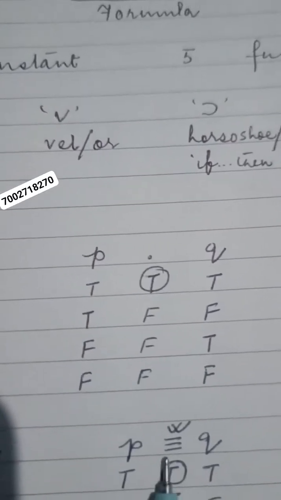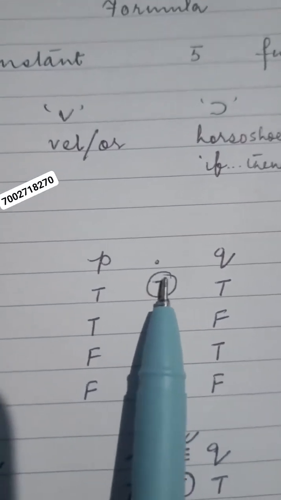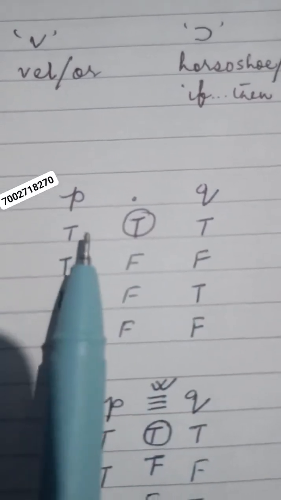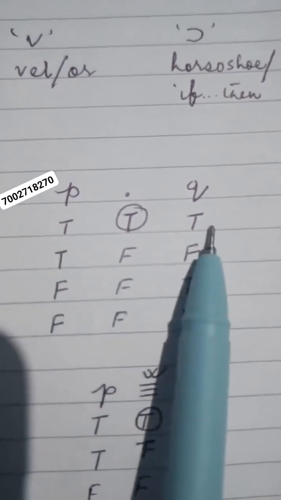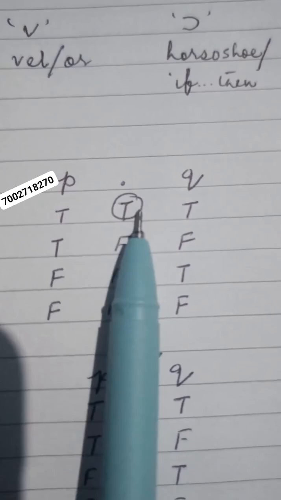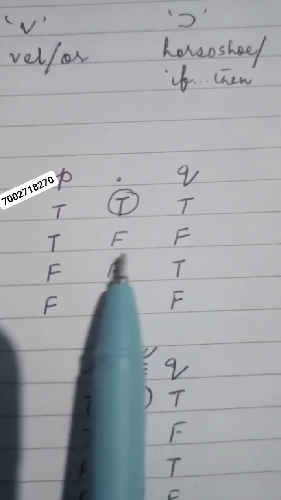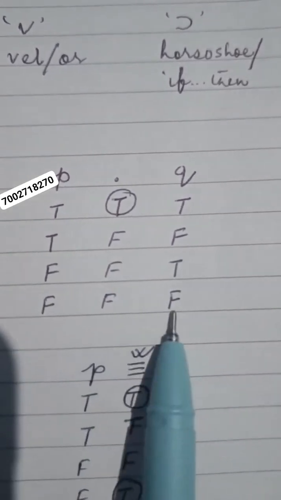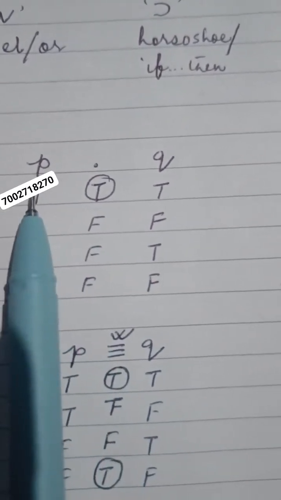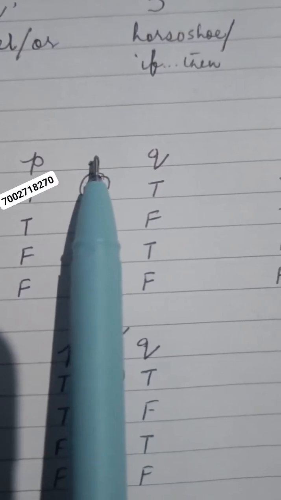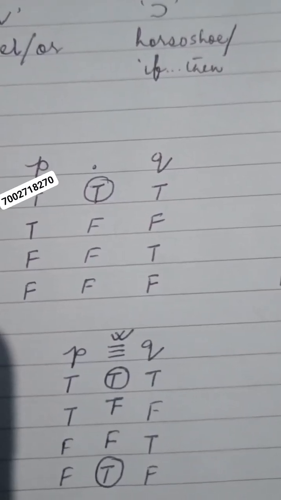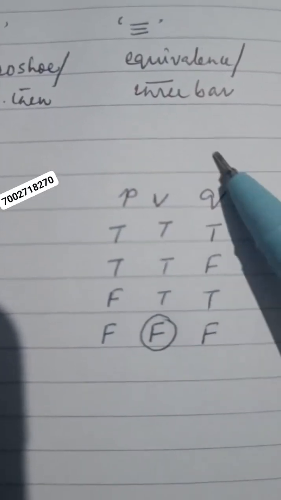Coming to conjunction, that is dot, which means and. Suppose you have 2 true statements, automatically it will be true. But if you have a false statement with the true one, as in the second and third lines, and in the last line both the statements are false, how can it be true? So for conjunction, for dot, we have to remember only that with true statements we can have only the truth value true.